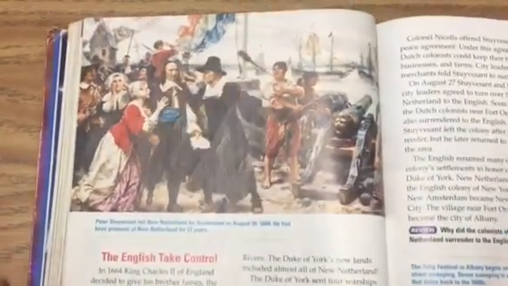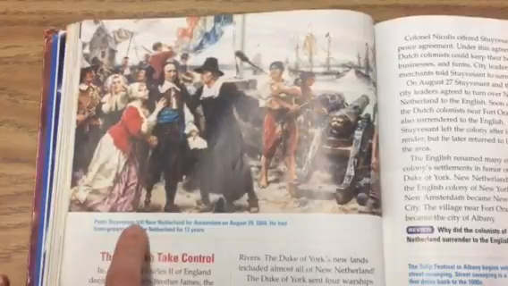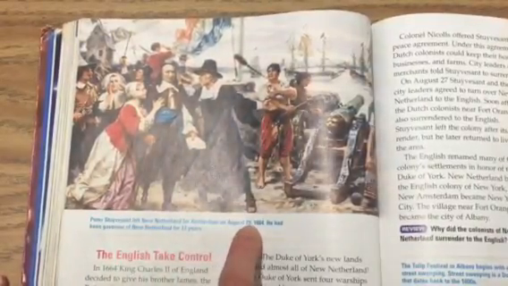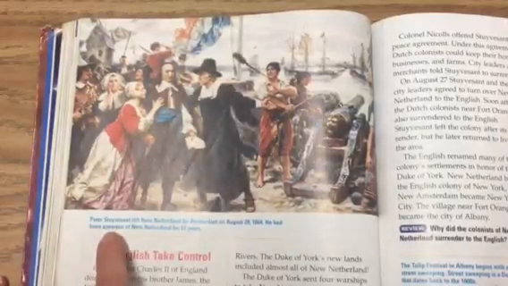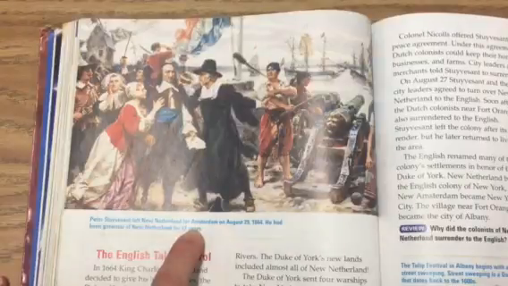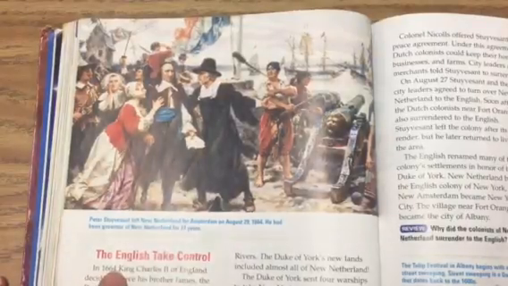So we start off with this picture. It says, Peter Stuyvesant left New Netherland for Amsterdam on August 29th, 1664. He had been governor of New Netherland for 17 years. Looks like the English are taking over, and that's what our next heading is.